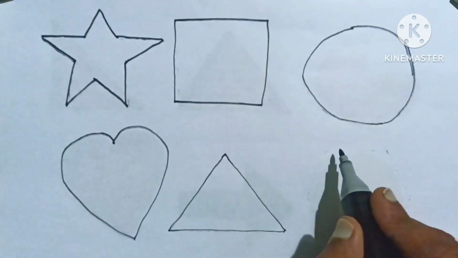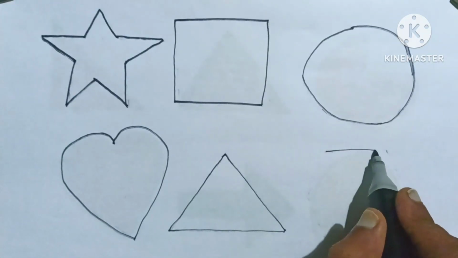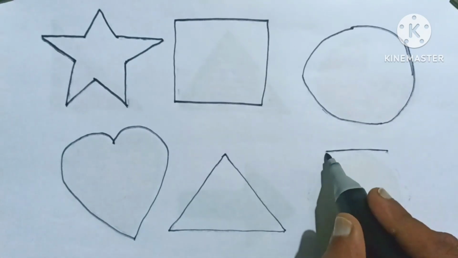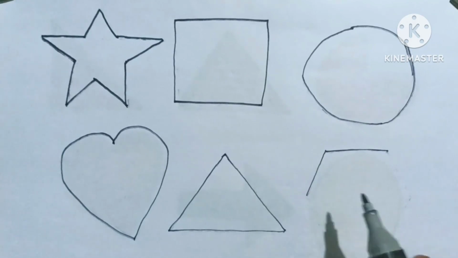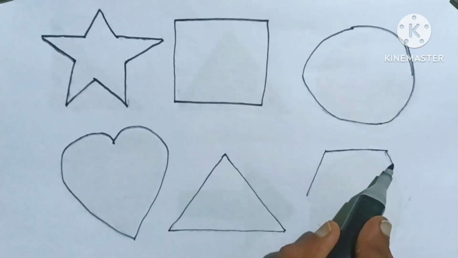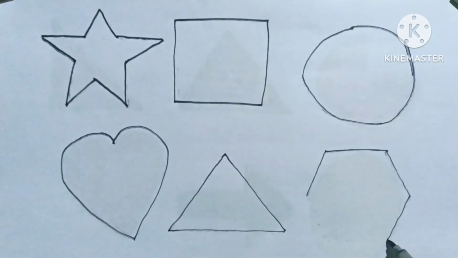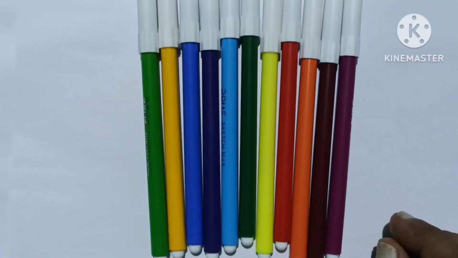Triangle. Now we are drawing a hexagon. What is this? It's a hexagon shape. Hexagon. Let's learn some colors.